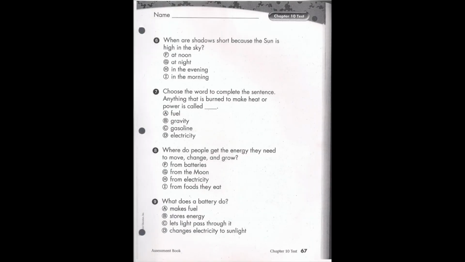All right, so we're going to start with question number 6 on this page. So here it says question number 6, when are shadows short? Because the sun is high in the sky. Is it at F, at noon? Is it G, at night? Is it H, in the evening, or is it I, in the morning? So I want you to think about, when is the sun out? So some of those answers can't work if the sun's not out, right?